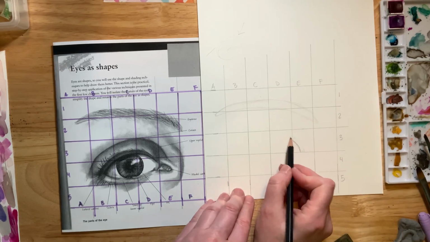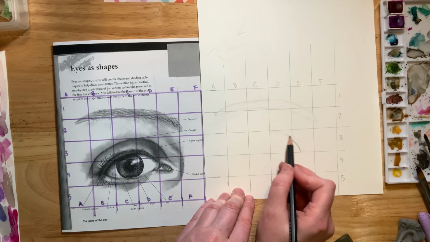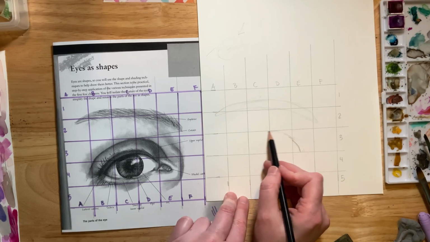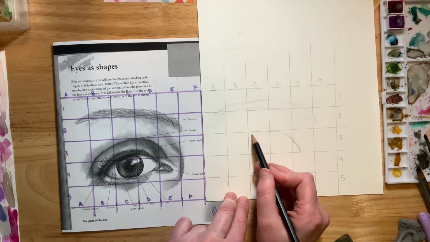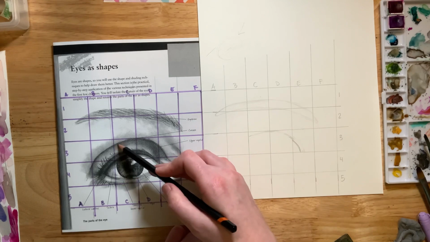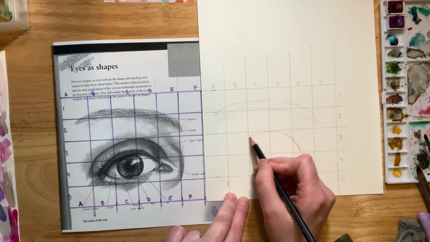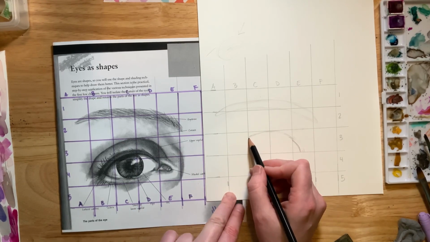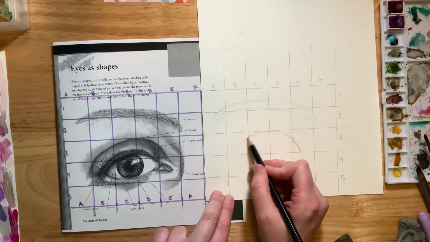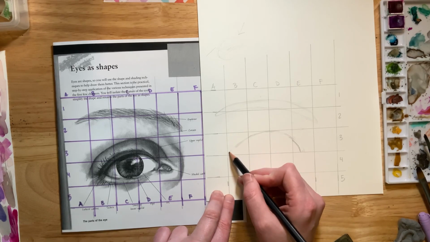And then the eye is gonna go up into 3. It's gonna go around 3C. Doesn't quite touch the top. There's a little gap in that corner. Remember, keeping it light, sketchy. We can always adjust later. And the values really will change this drawing.